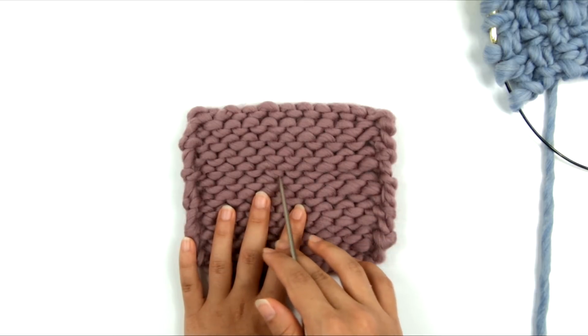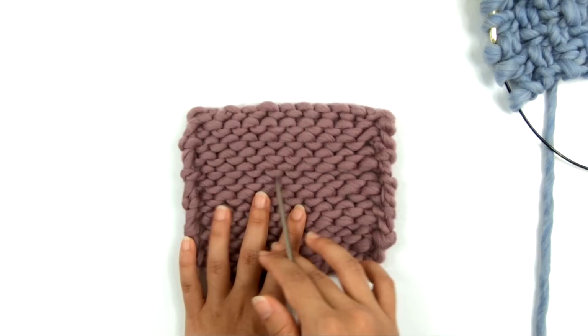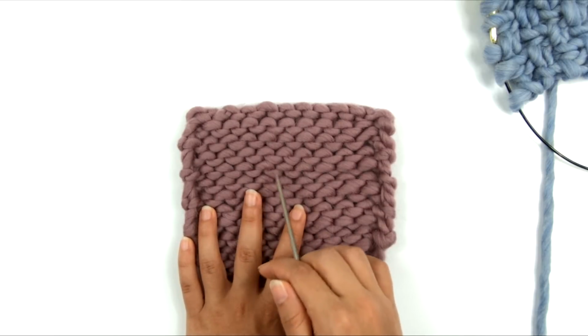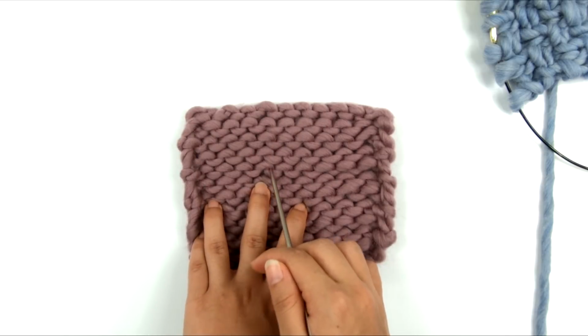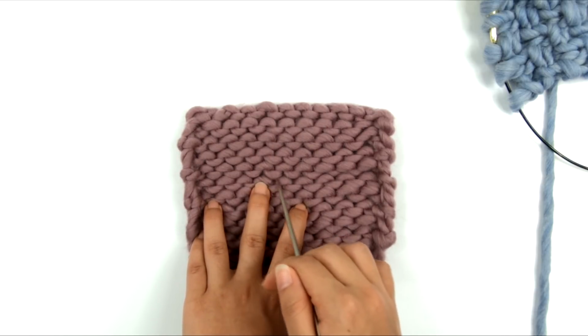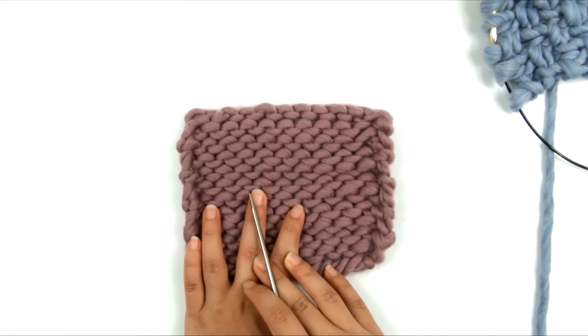So this smiley face or bowl-shaped strand does not count as a stitch, because it is just where the yarn travels across to the next stitch.